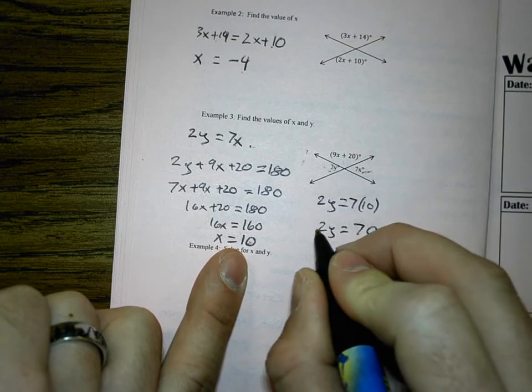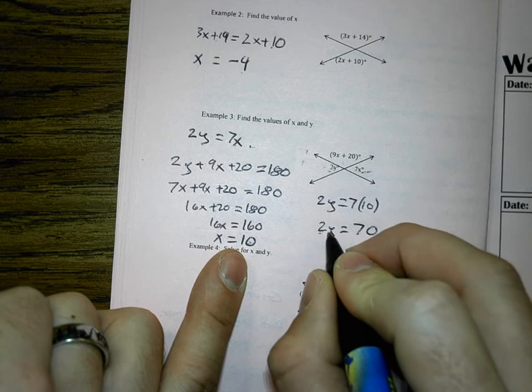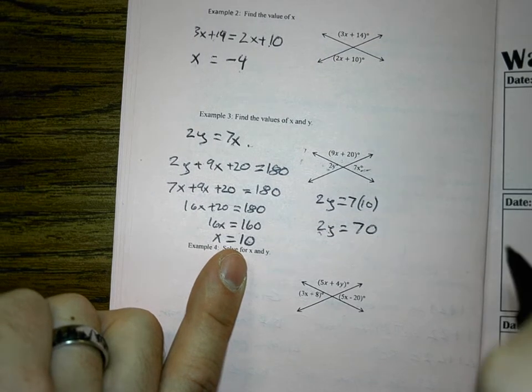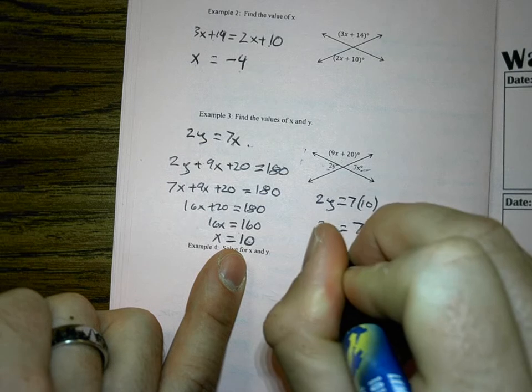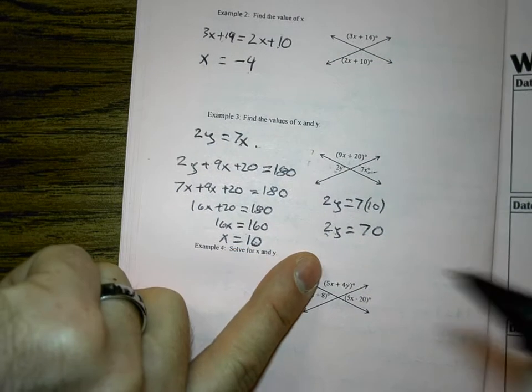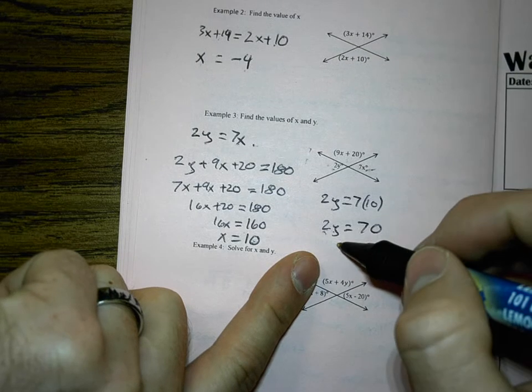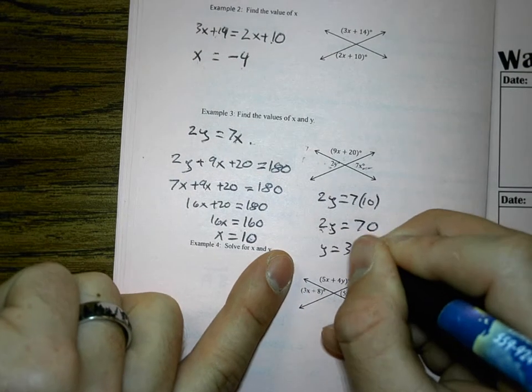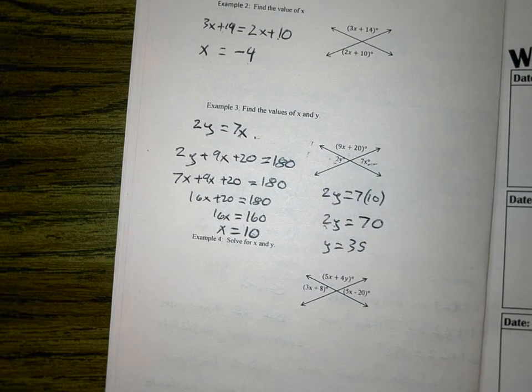What do I do here to get y? But why am I dividing by 2? It's the inverse of multiplying by 2. So y equals 35. Okay, I'm trying to build this idea.